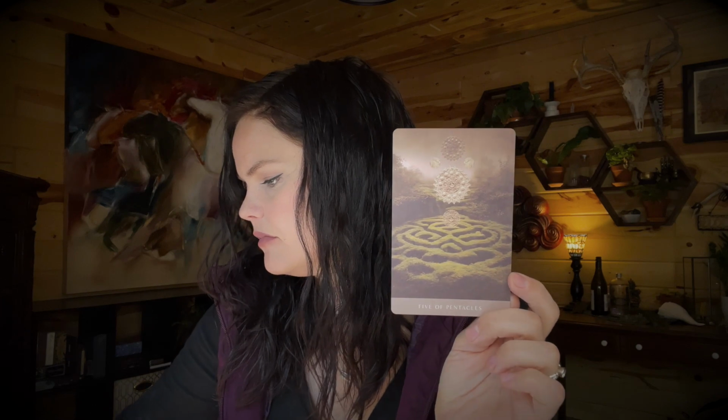We can talk to any character. There aren't any people in this card, but if there were, we could talk to that character. So this Four of Cups, for example, if we had pulled the Four of Cups instead, we could step into this imagery and talk to this person.